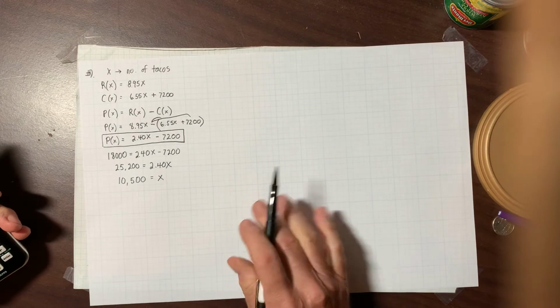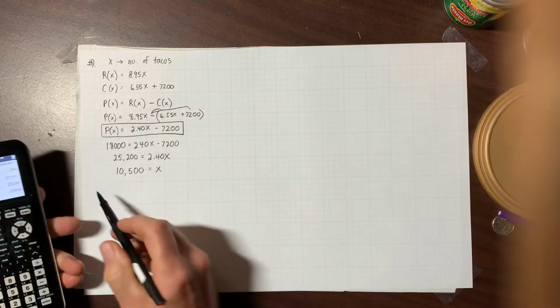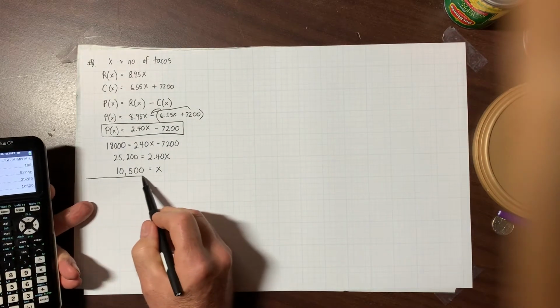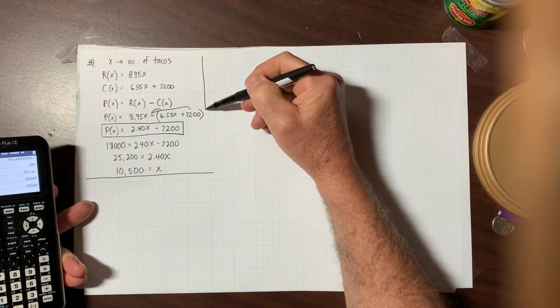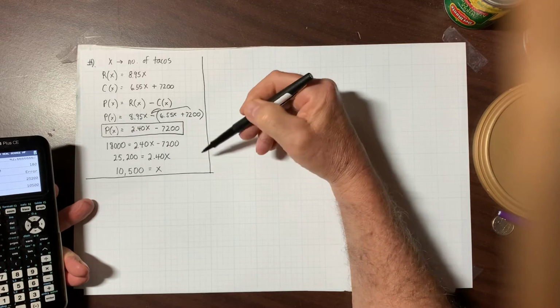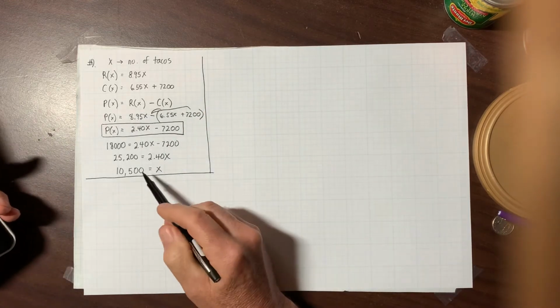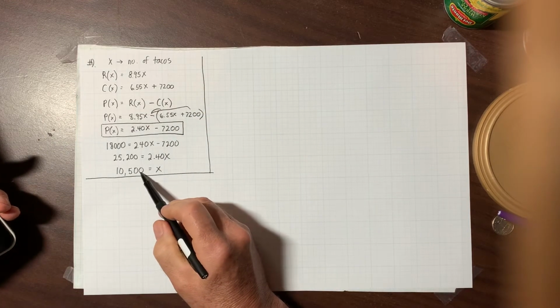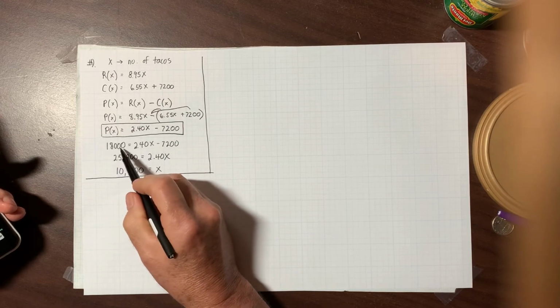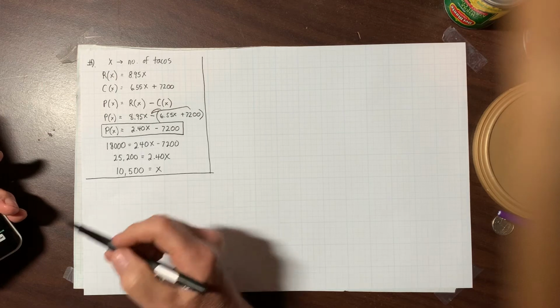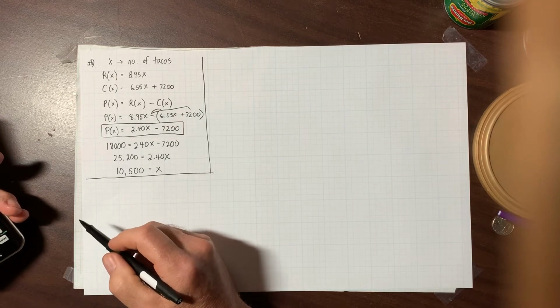So to kind of put a little explanation with our answer there, what this would mean is that Truong is going to have to sell 10,500 tacos per month to realize a profit of $18,000. So that would be the answer to that question.